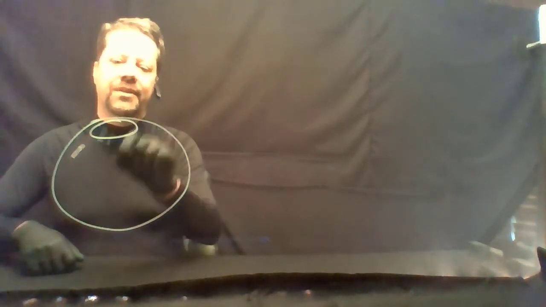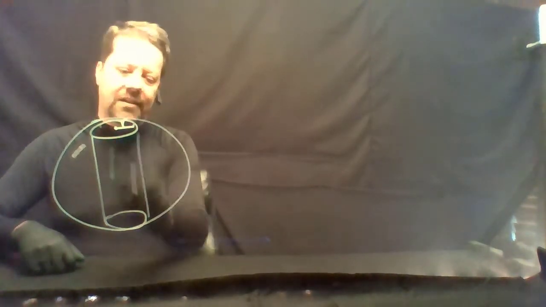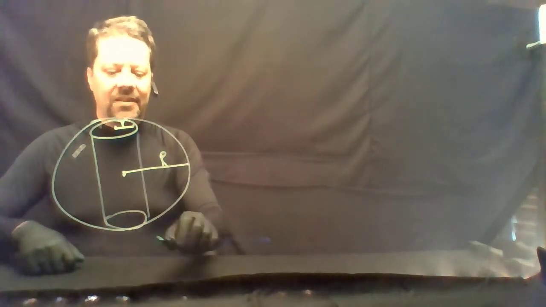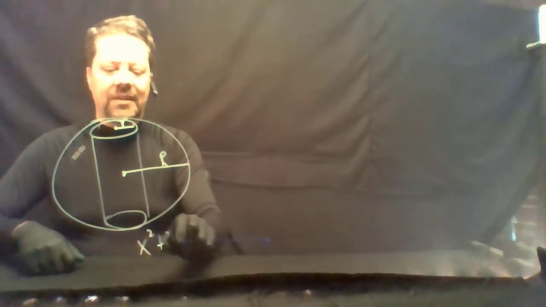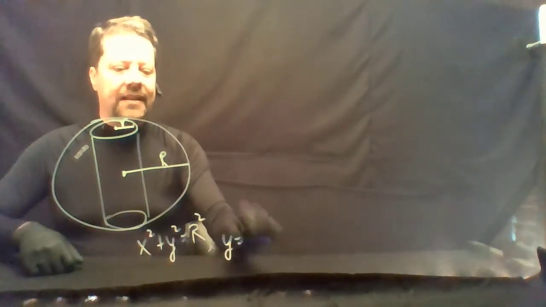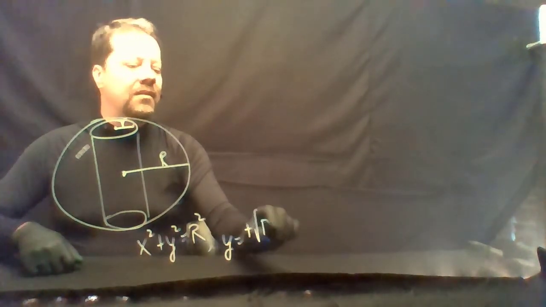Next, we're going to try to find the volume of a drilled sphere, kind of like an olive that's had the pit drilled out. Let's suppose that the inner radius of the cylinder that's drilled out is little r, and the radius of the sphere is big R. Notice that the equation of a circle of radius big R is x squared plus y squared equals big R squared.